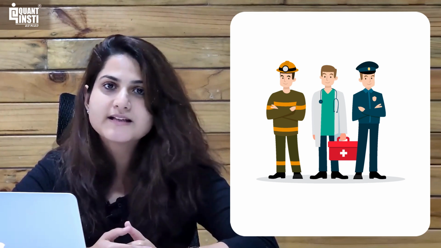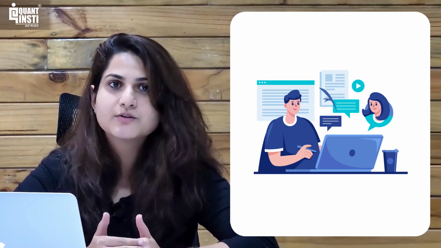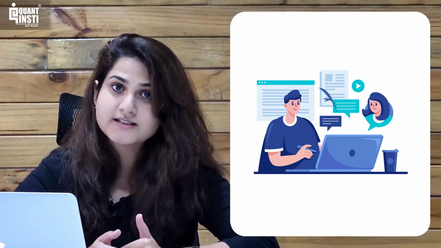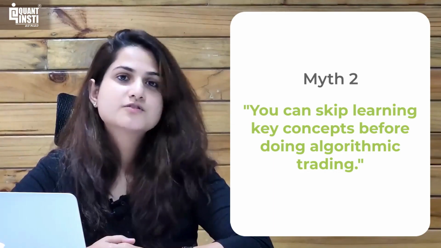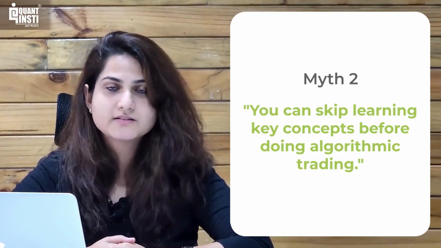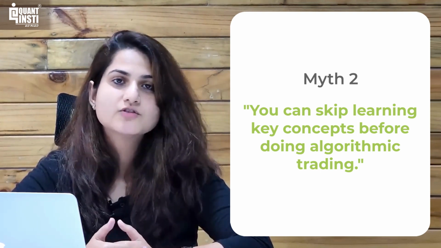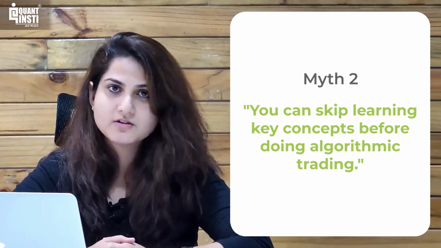So algorithmic trading needs a right course with the right knowledge, skills and practical information in the same, which makes it the best for you as a beginner to learn algorithmic trading. So let us now discuss the second myth that surrounds algorithmic trading. So your journey as an algorithmic trader, or the individual who wants to learn algorithmic trading, needs to be as such where you are learning each and every important concept surrounding the same.